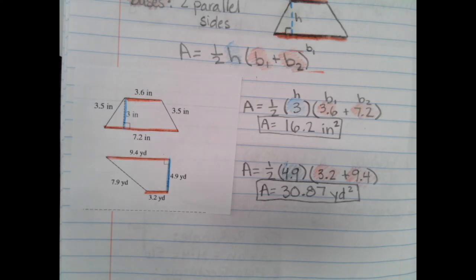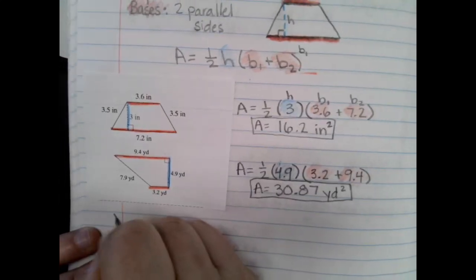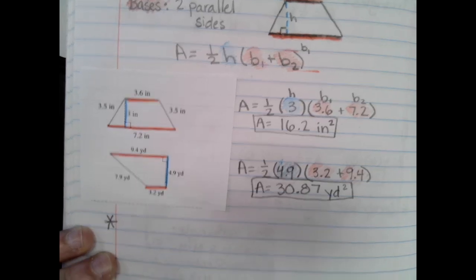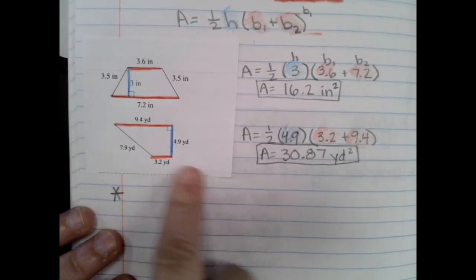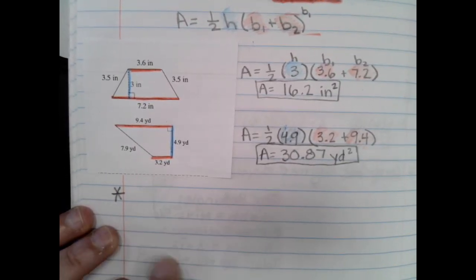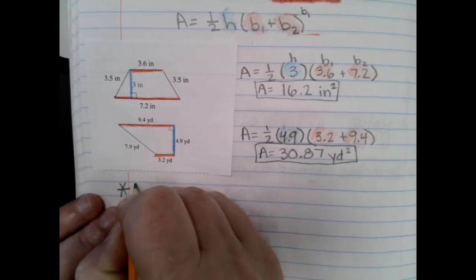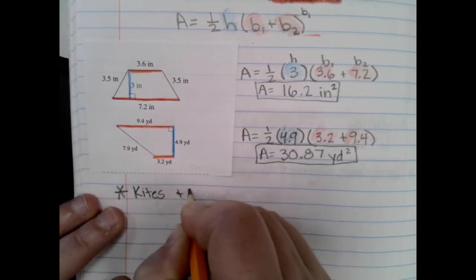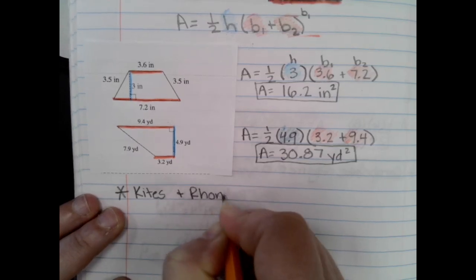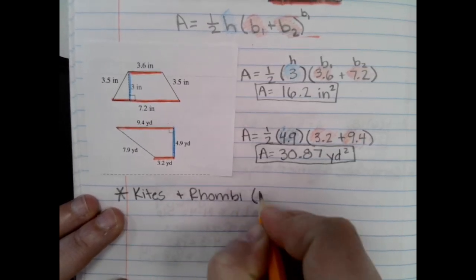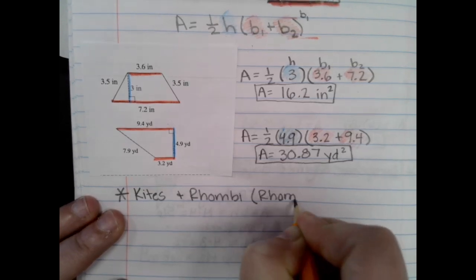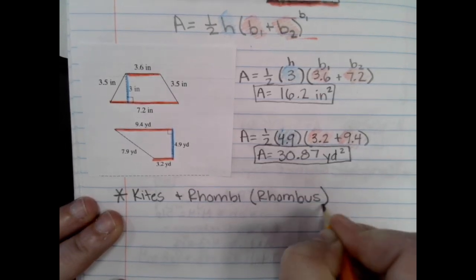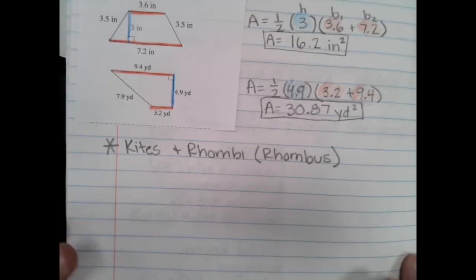All right, that's trapezoids. Next up, we're going to talk about kites and rhombuses. So I'm going to do a little star here. If you glued in your whole kites and rhombuses, just do this underneath. Okay, so kites and rhombuses, or kites and rhombi. Rhombi is the plural form of rhombus. If you just want to write kites and rhombus, that's fine. Or rhombuses. I don't 100% care. Technically, it's rhombi.